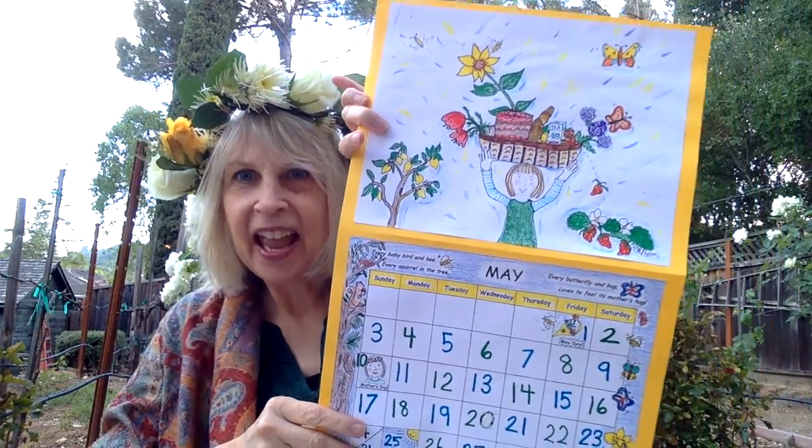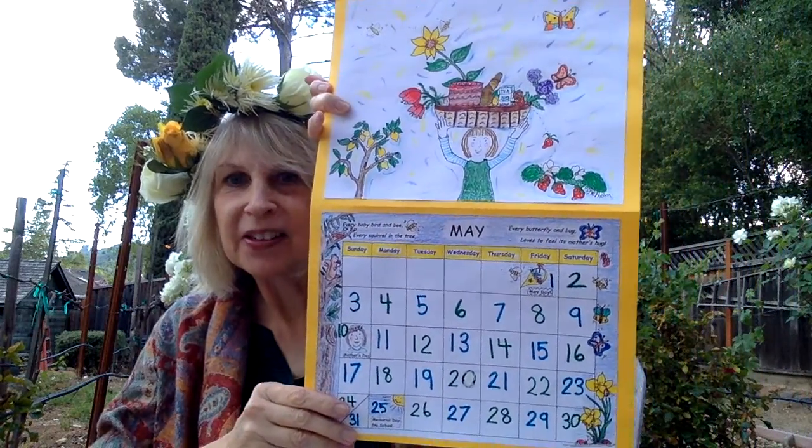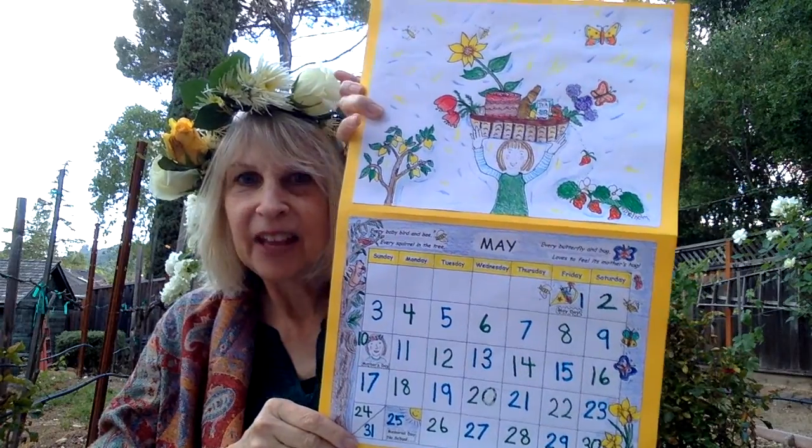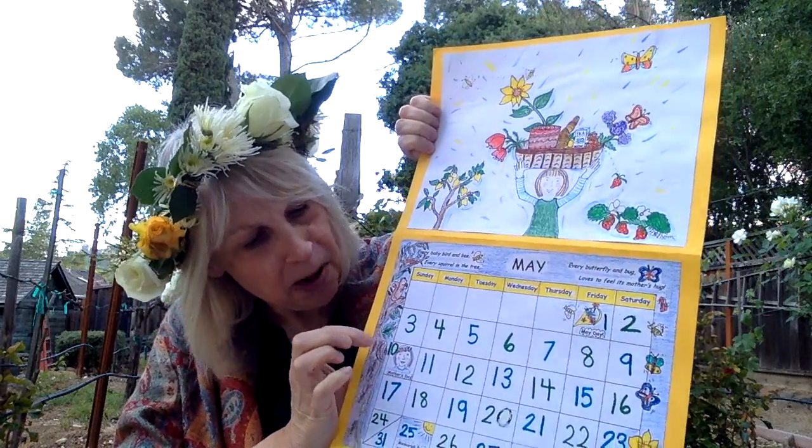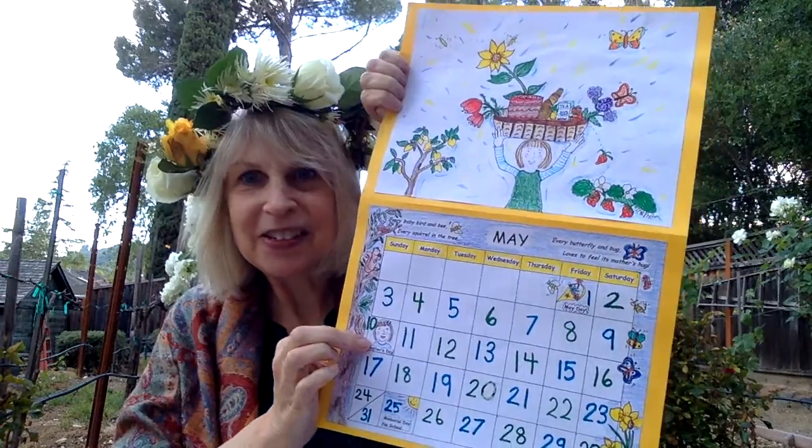The other thing that's listed in our lesson plan that I'm really excited about is the May calendar. So here is my May calendar. And I was thinking about Mother's Day on my calendar. So I have Mother's Day right there. I don't want you to miss Mother's Day.